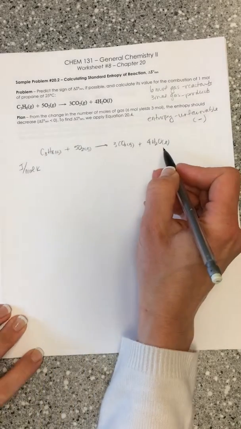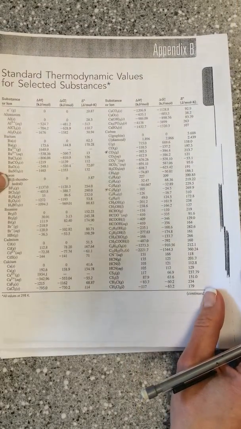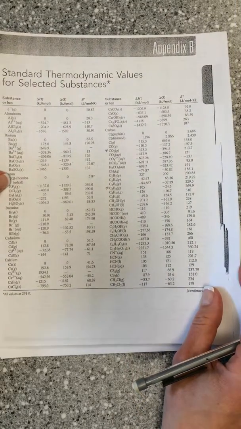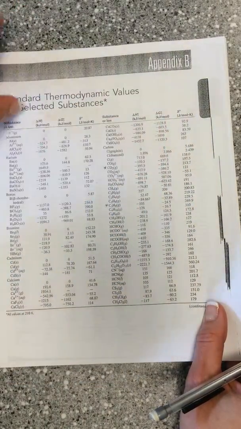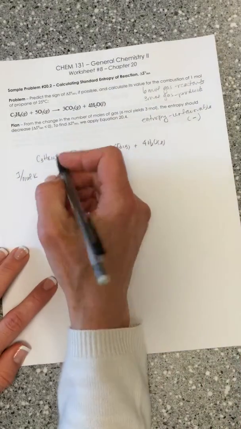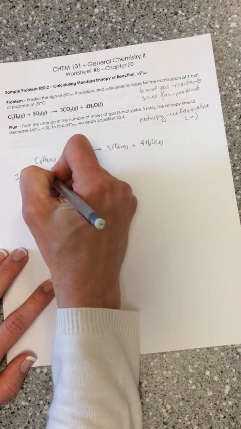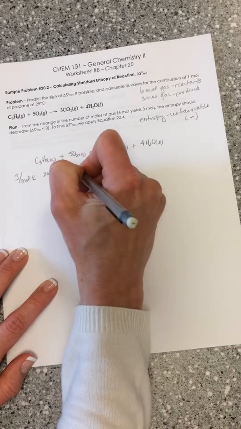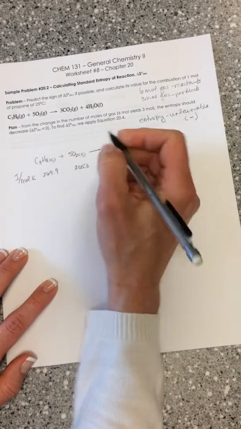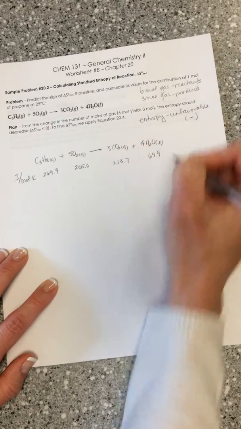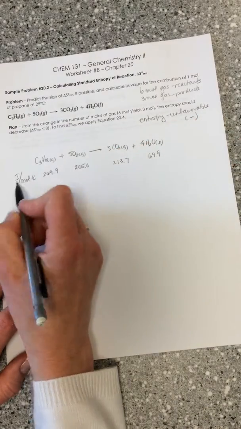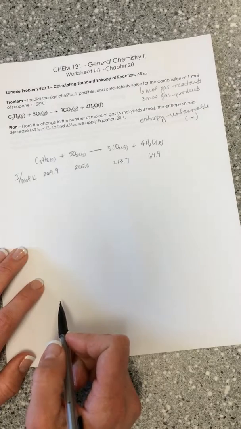So I'm just going to write down what these values are, keeping in mind that I had to look them up from my Appendix B here, making sure to look up the correct substance and the correct phase, and making sure that I'm looking in the entropy column here, not in the free energy or the enthalpy column. All right, so here are the values that we have. 269.9, 205.0, 213.7, and then 69.9. I'm not writing the units here because I have my units represented over here.